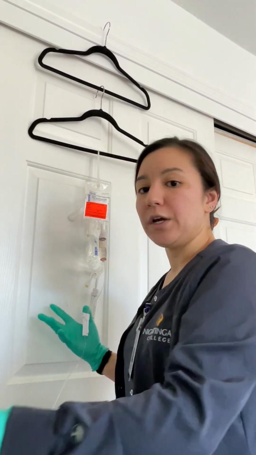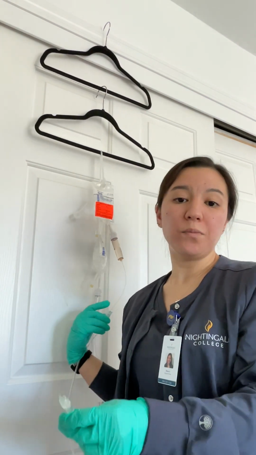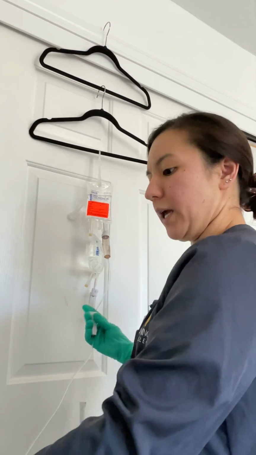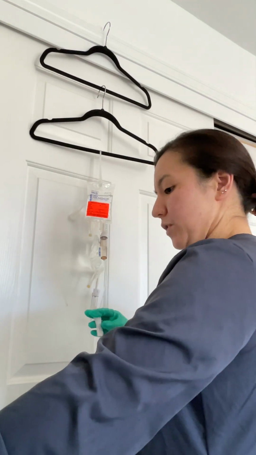Alrighty, so now we're going to do our drops per minute. So this one will be 100 drops per minute. So we're going to count for a full minute of 100 drops going into the drip chamber.